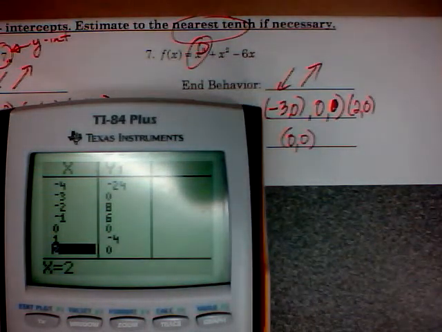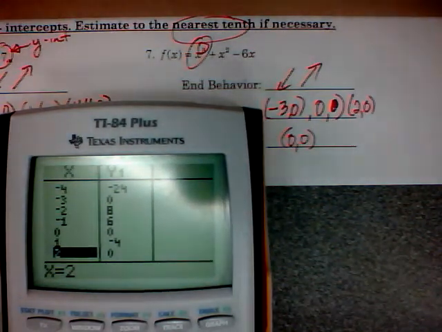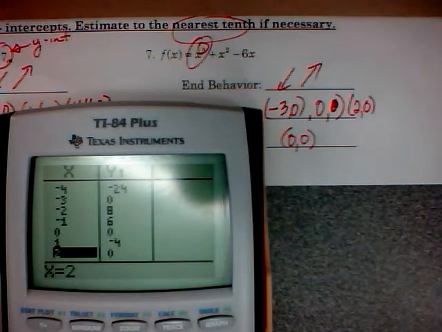Okay, so that's how you find your end behavior and your x and y intercepts using your calculator, your table, and just your understanding of the equations.